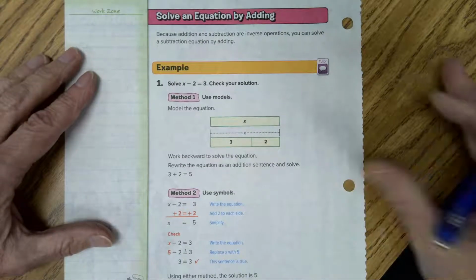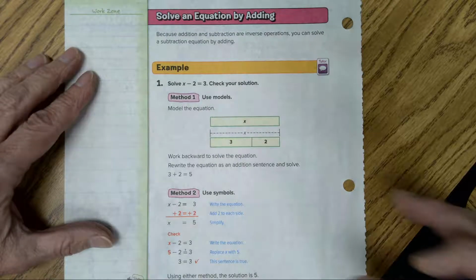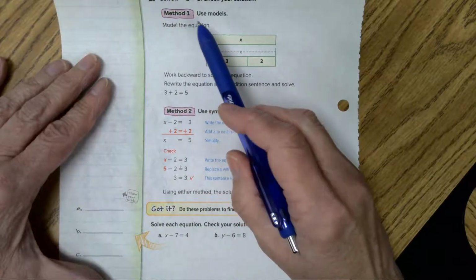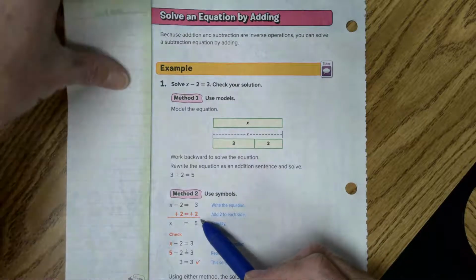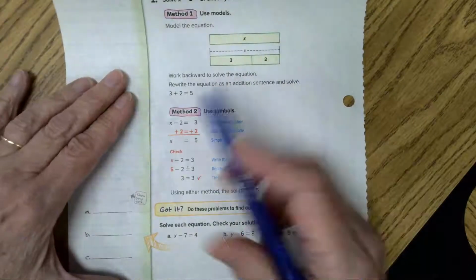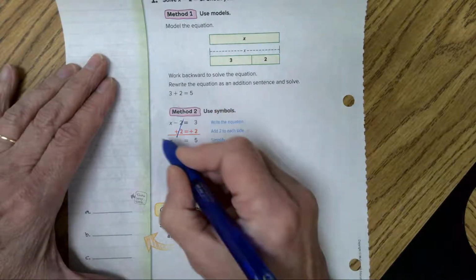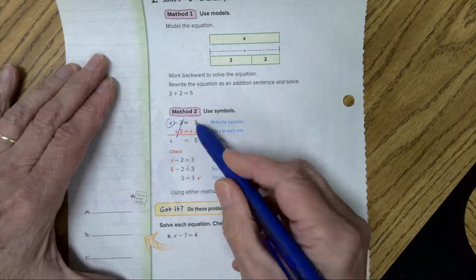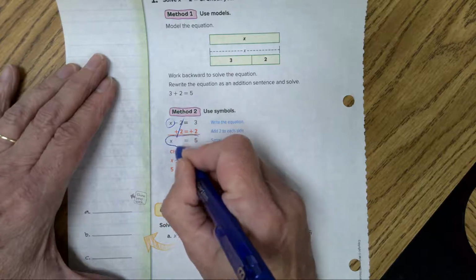Solve x minus 2 equals 3. Then check your solution. All right, so we have here a subtraction problem. To undo subtraction, you will add 2. Adding 2 to both sides balances the equation. That cancels that out, and you have isolated your x variable. 3 plus 2 equals 5. The answer is x equals 5.